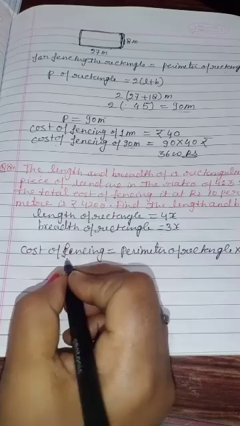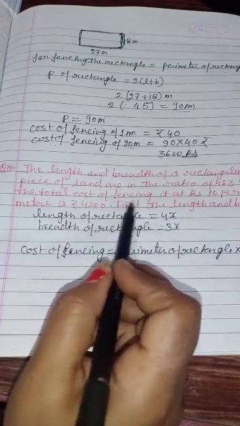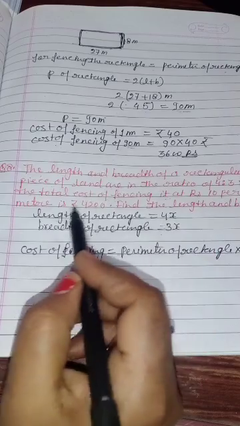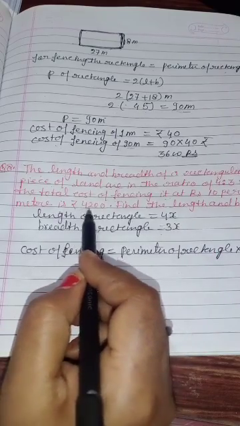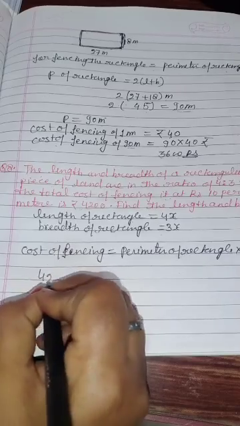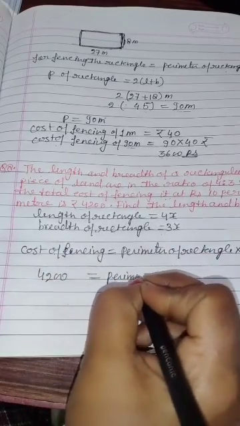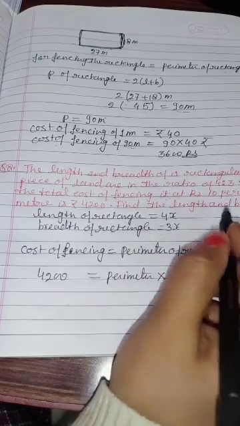Cost of fencing at rupees 10 per meter is rupees 4200, which is the cost of fencing. So under cost of fencing you write 4200 is equal to perimeter multiplied by rate.